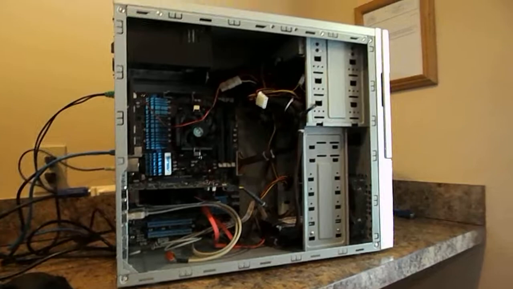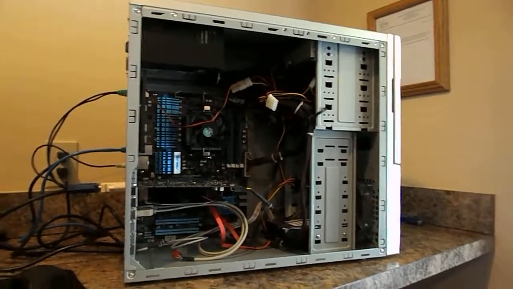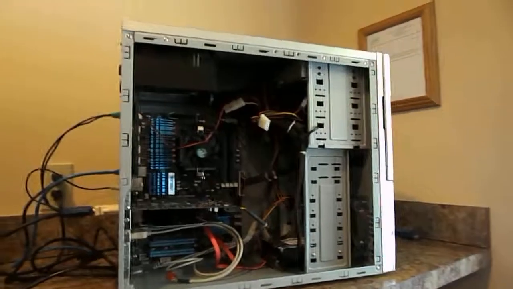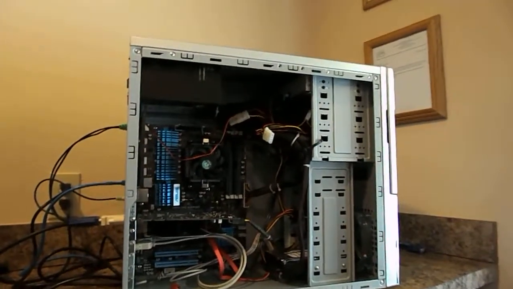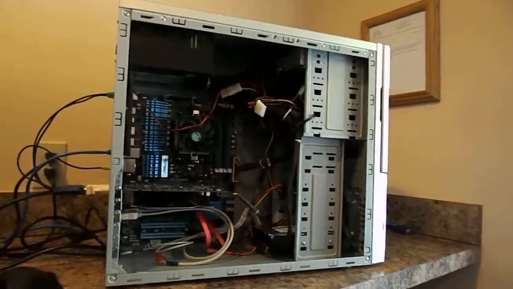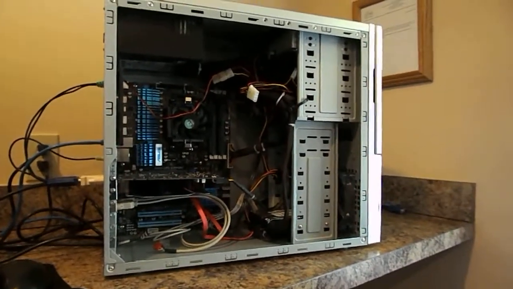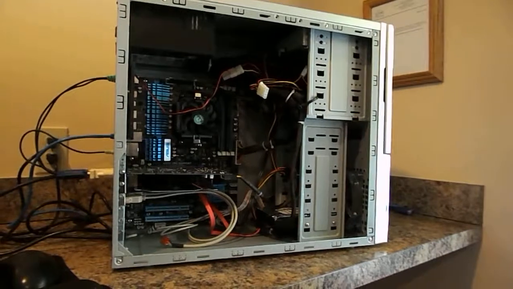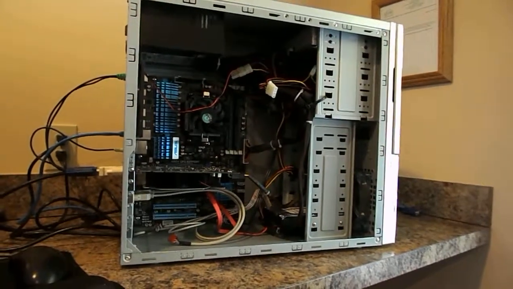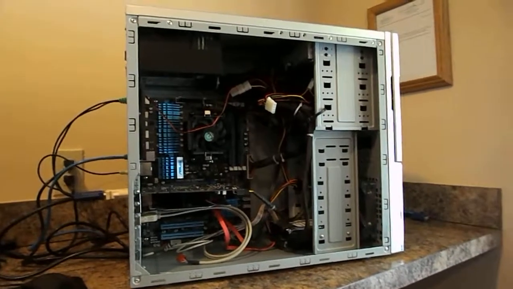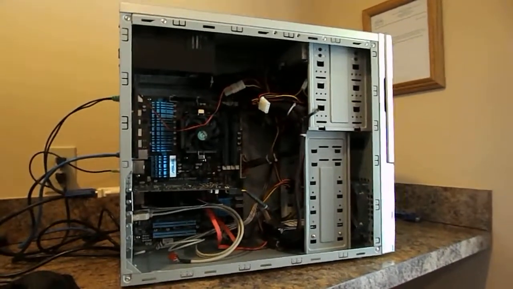Now, how these machines get built is I will be approached by a customer and I'll be told that they are requesting a custom build, and what they will give me usually is a list of specifications that they're looking for.